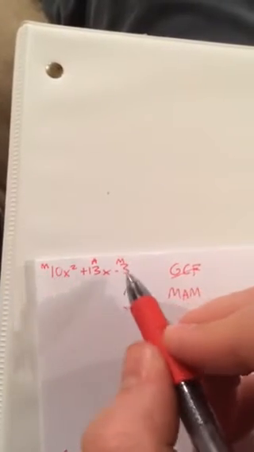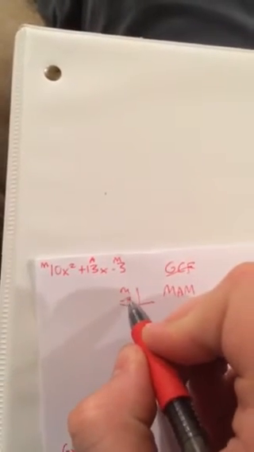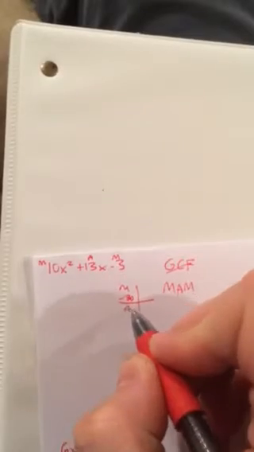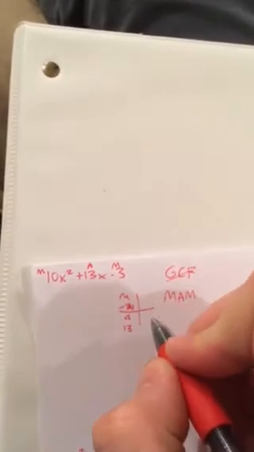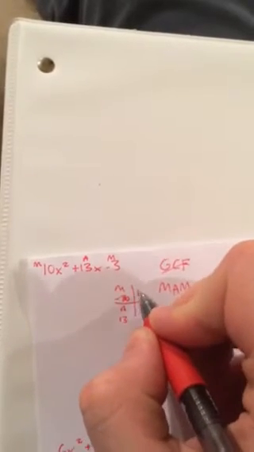In the top left box, we're going to put what we get when we multiply the m's together. So it's going to be 10 times negative 3, so negative 30. And our a on the bottom is going to be 13. So we've got to find two numbers that will multiply together to get negative 30 that also add together to get 13. So those two numbers are going to be 15 and negative 2.